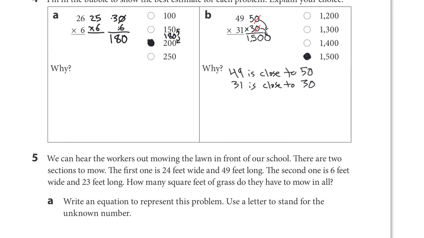We can hear workers out mowing the lawn in front of our school. There are 2 sections to mow. The first one is 24 feet wide and 49 feet long. The second one is 6 feet wide and 23 feet long. How many square feet of grass do they have to mow in all?